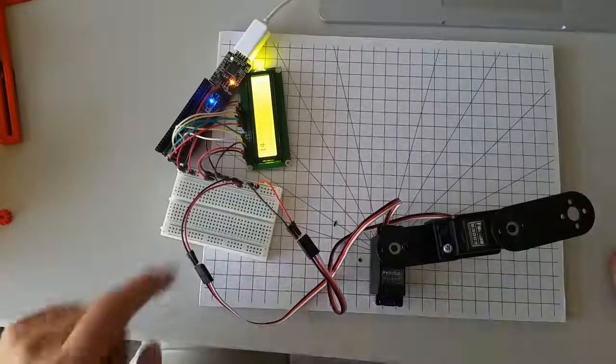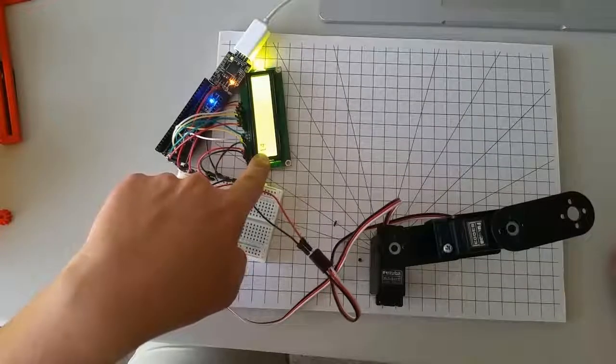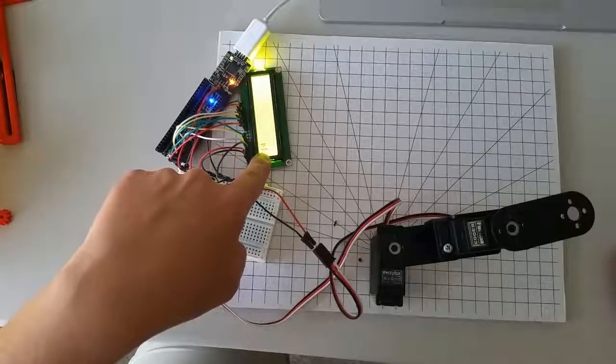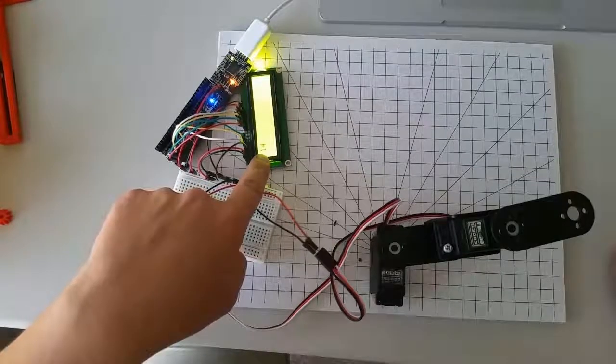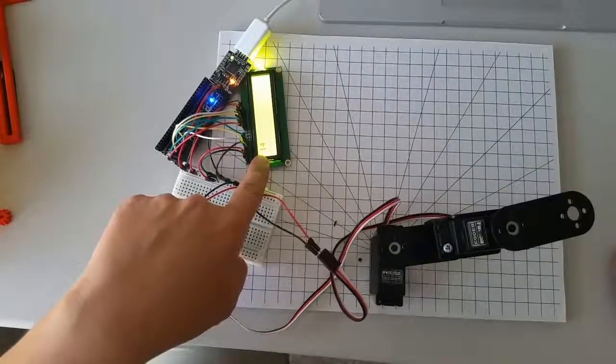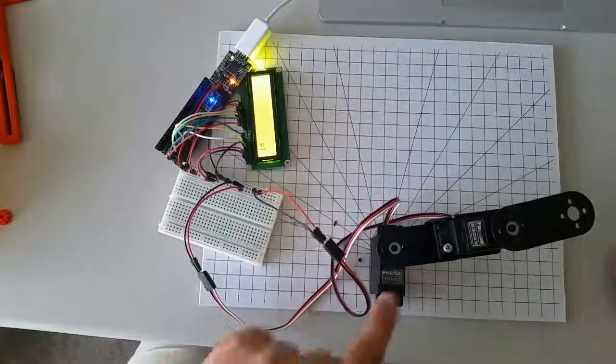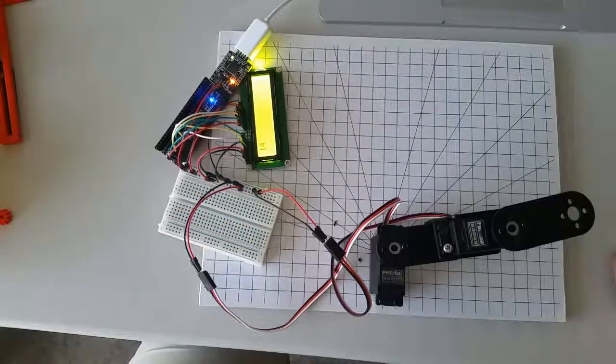After the program finishes, you might still see a number on your LCD screen. That's because we didn't clear the screen in our current code. And that's okay. We might use this LCD screen later on. For now, we're just going to try and move these servos.